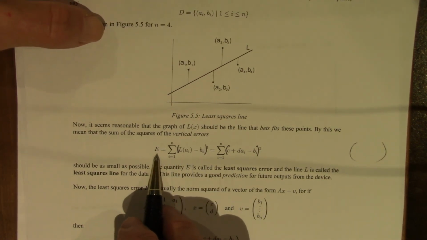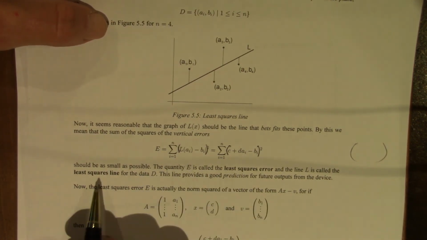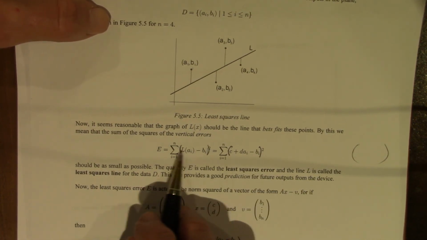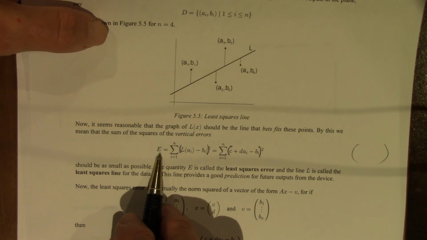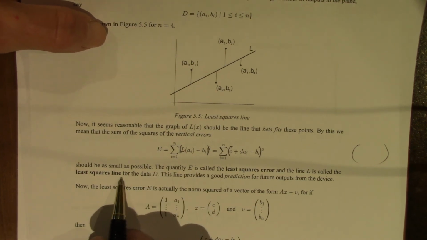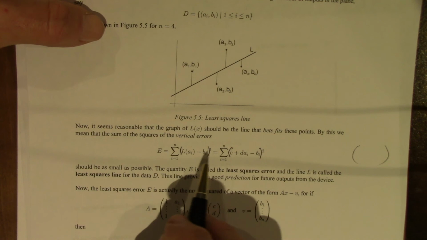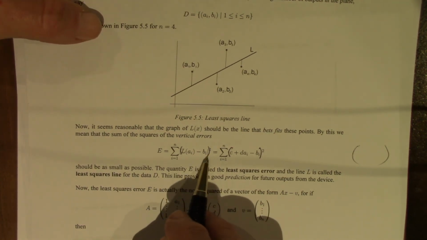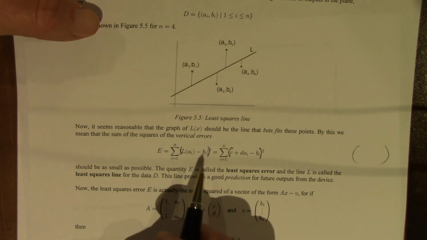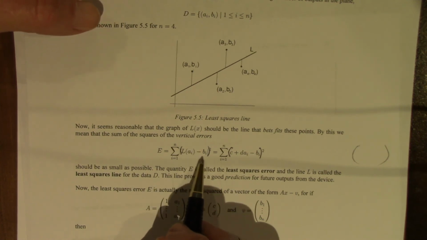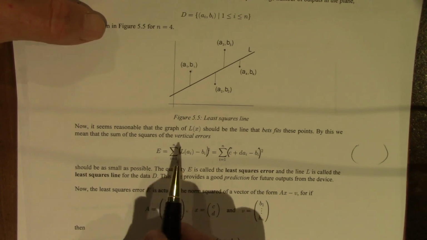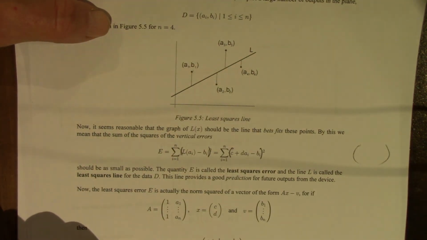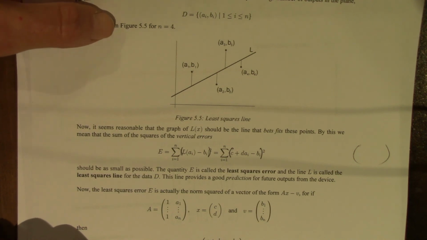This number here is called the least squares error, and the line L that minimizes the least squares error is called the least squares line. But there are other possibilities. We could just take the sum of the absolute values. But absolute values are more difficult to work with algebraically, so it's customary to just square these errors and minimize the sum of the squares.